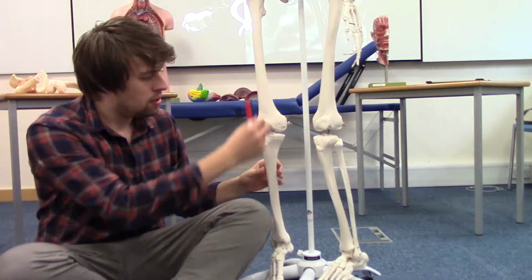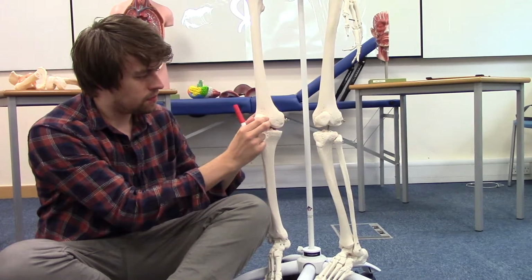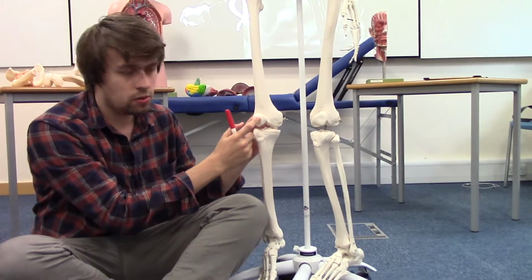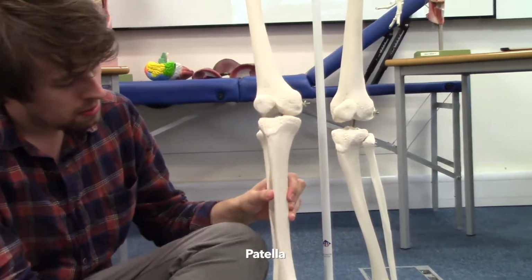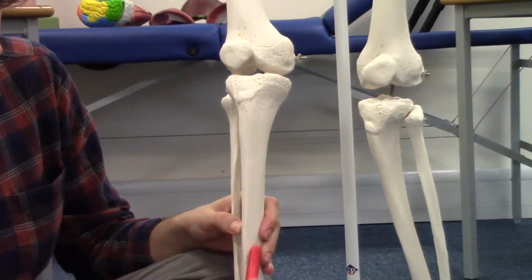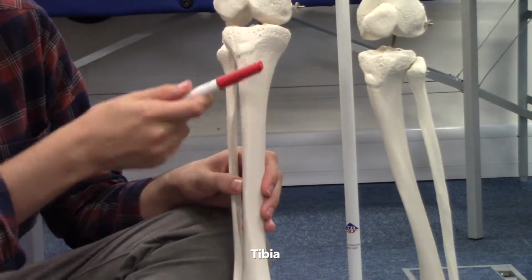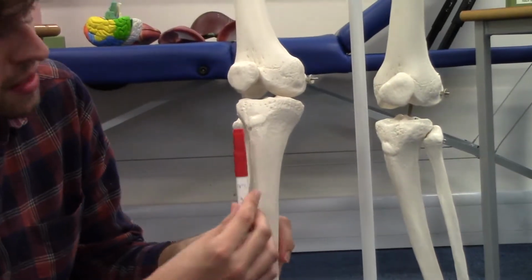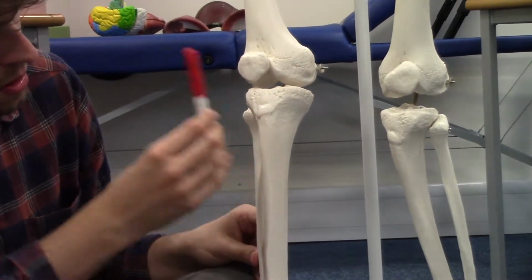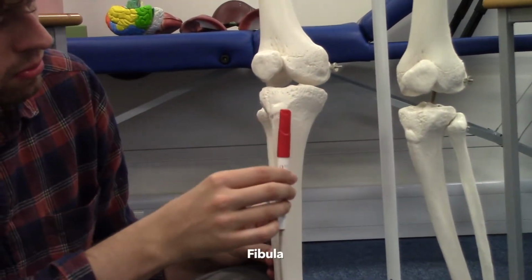The femur here is articulating with this wee bone here, called the patella, or your kneecap, as it's more colloquially known. Then we have the tibia, the shin bone, very superficial. You can feel your tibia immediately with no issue. This is the medial structure with the fibula lateral.